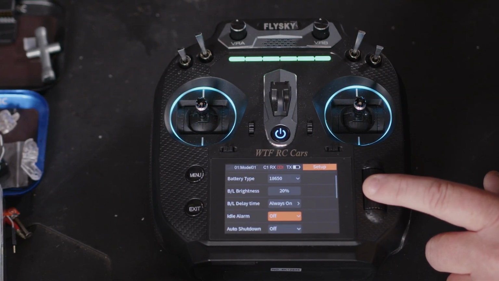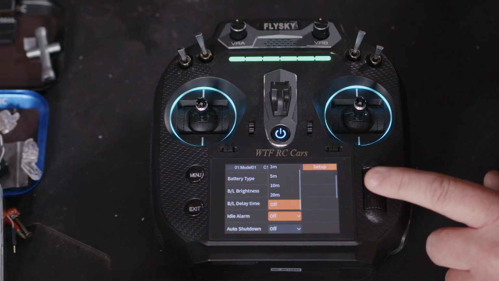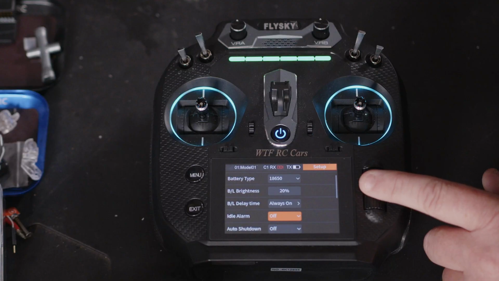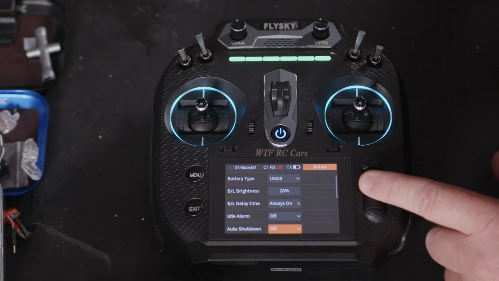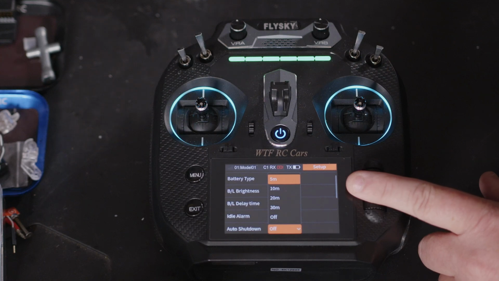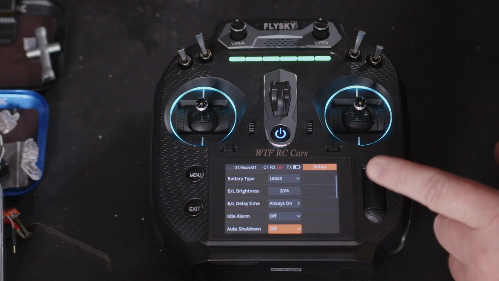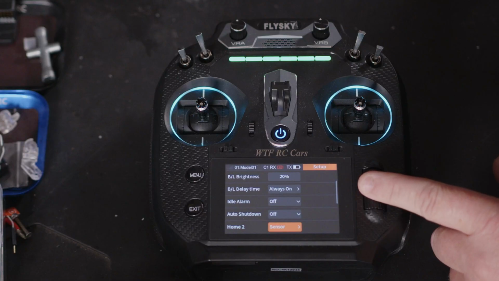Then you've got your idle alarm. I have this turned off, but you can set it from 3 minutes, 5 minutes, 10, 20 or off. I have it turned off because making these videos, again, it'd be very annoying. Auto shutdown, we've got 5, 10, 20, 30 or off. Again, for making videos, I have the auto shutdown off.